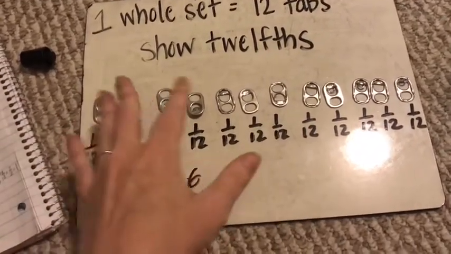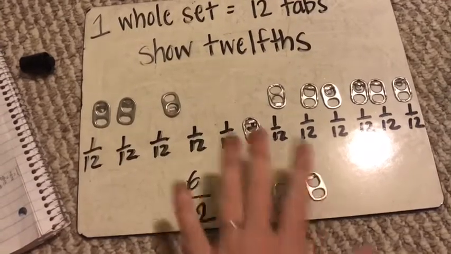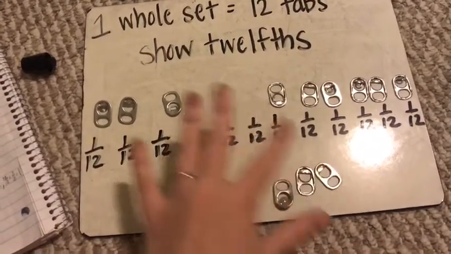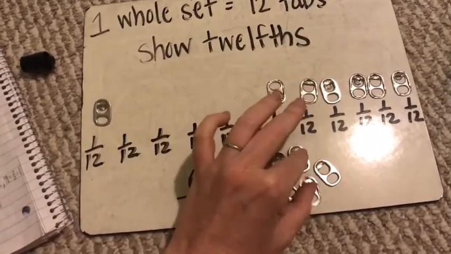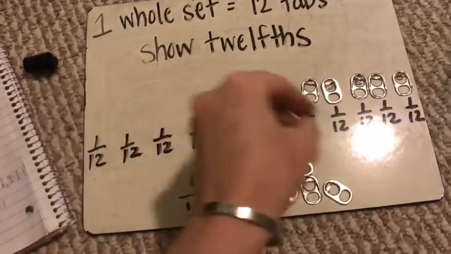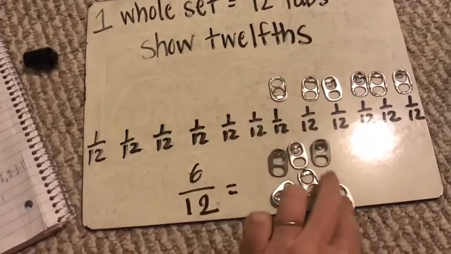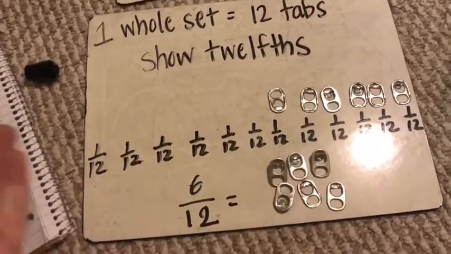So I'm representing by building those 12s, and then I can change up that numerator to help them understand that the numerator, the top part in that fraction, counts how many of those 12s that I have. So that's 6/12 of a set of 12.